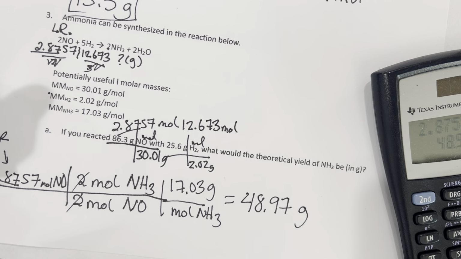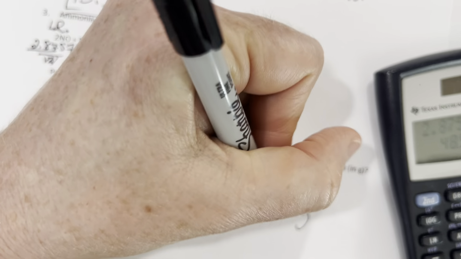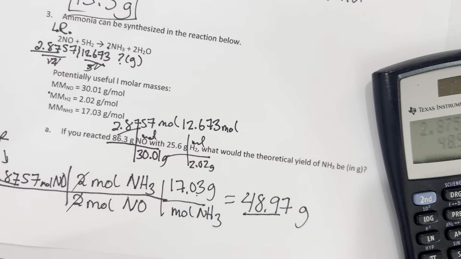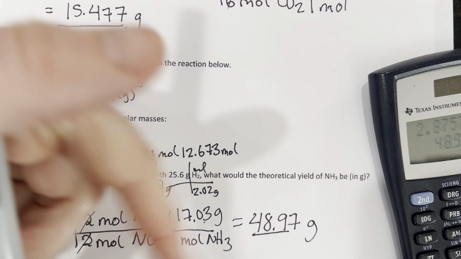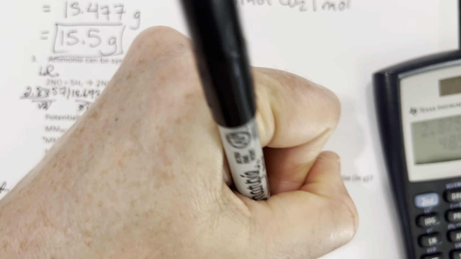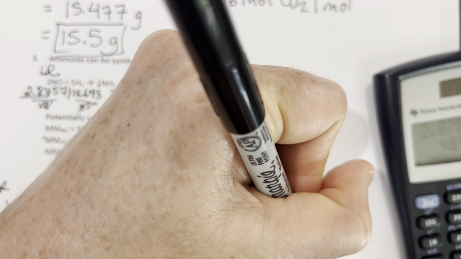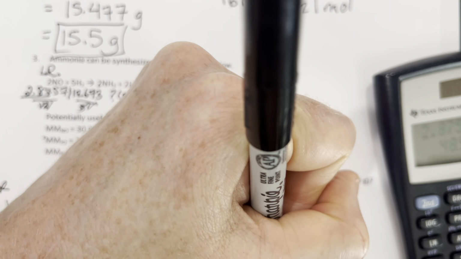Remember, this had 3 sig figs, infinite 4. So now my final answer needs 3. We don't just pretend that that 7 doesn't exist. We round up. If you got 48.97, that means you got 49, and we have to make it 3 sig figs, so we add a 0.